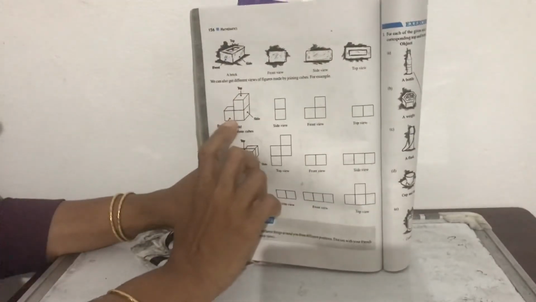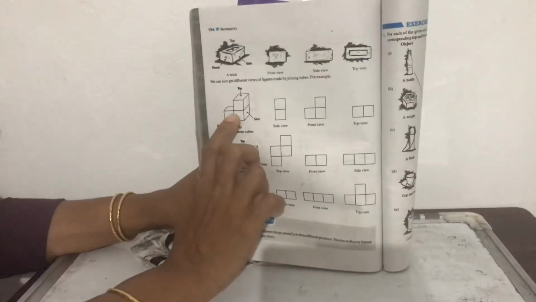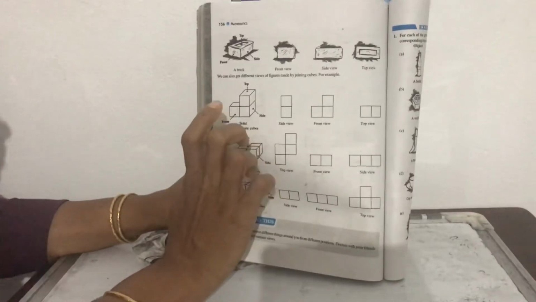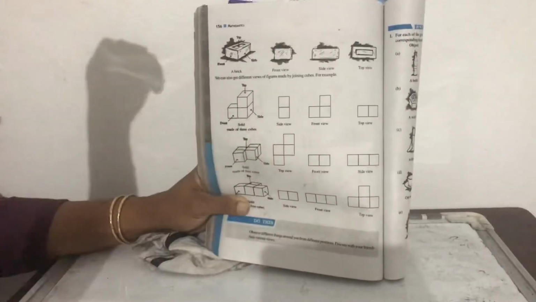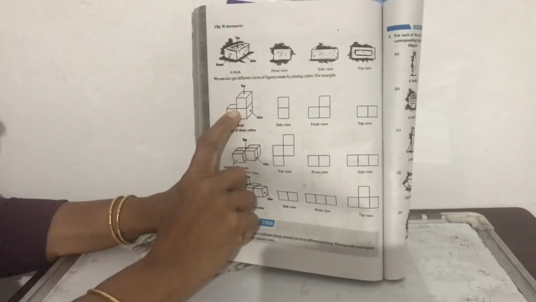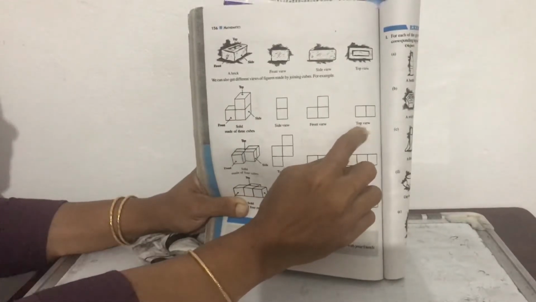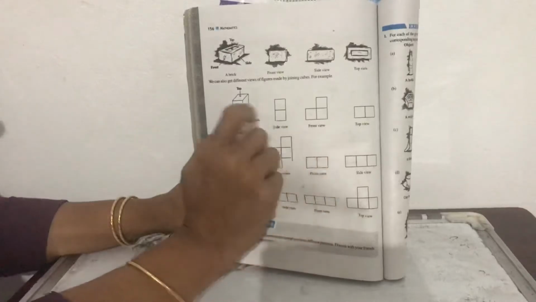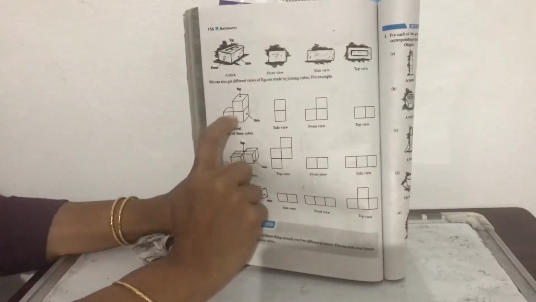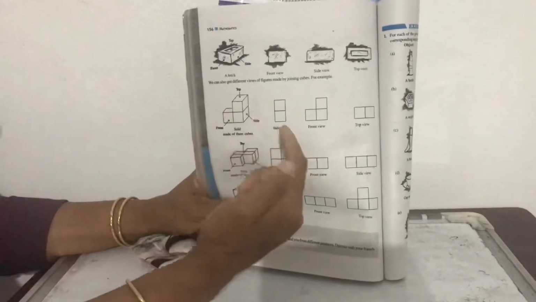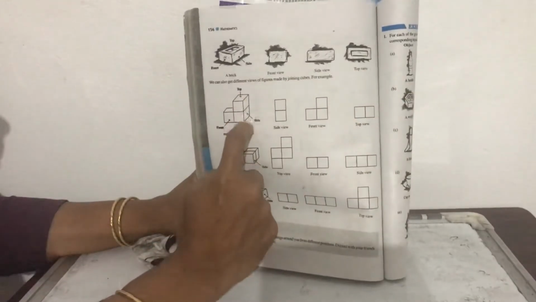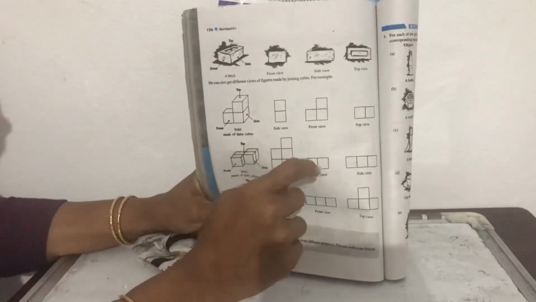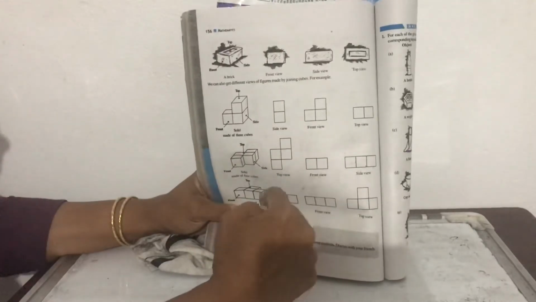Now, here is a solid made of 3 cubes. When we look at this solid from the top, how many parts can we see? When we look from here, we can see these 2 cubes arranged like this. And when we look at the front, we can see these 3 parts. And the side view, when we look from this side, we can see only these 2 squares like this. Understand? This way you can find out the views.